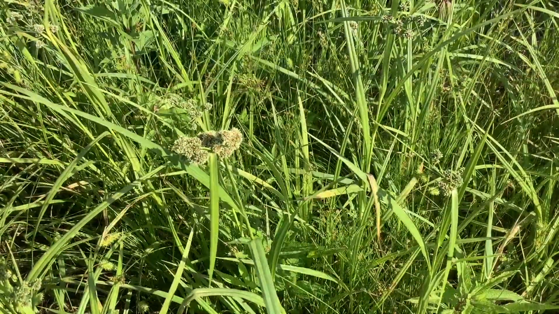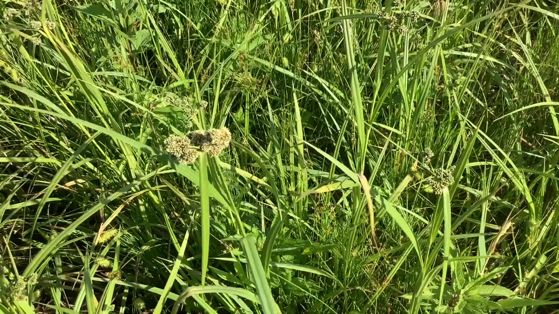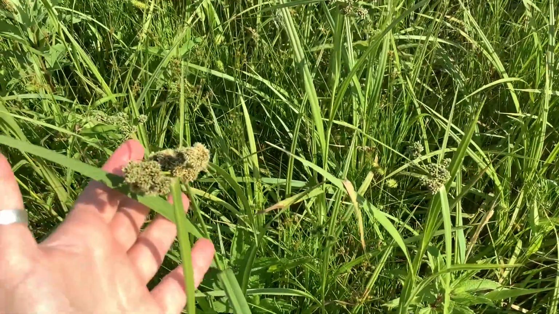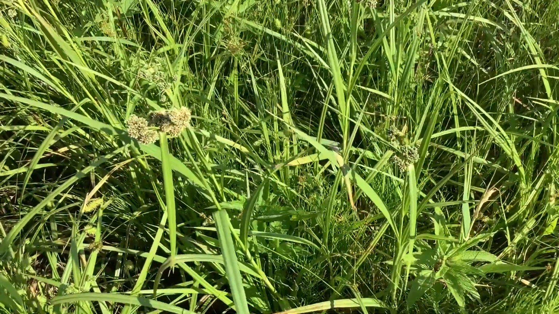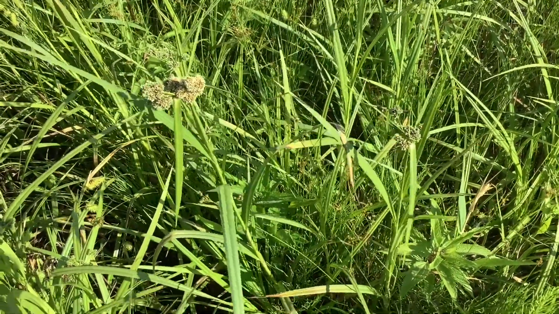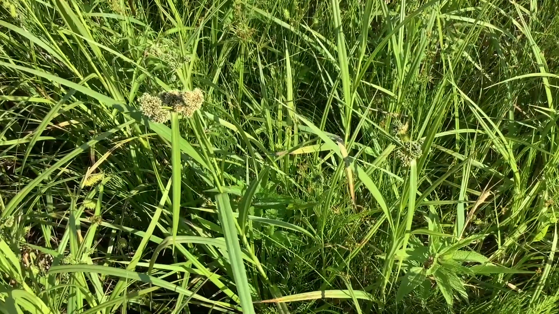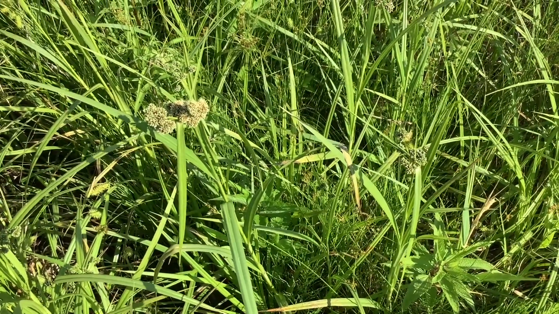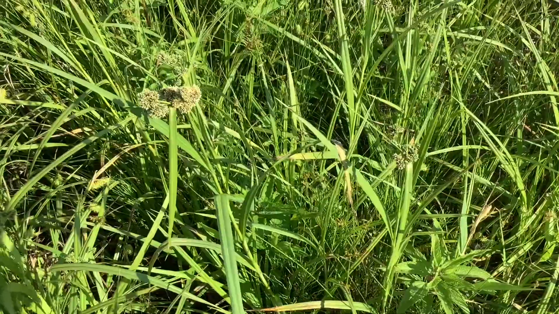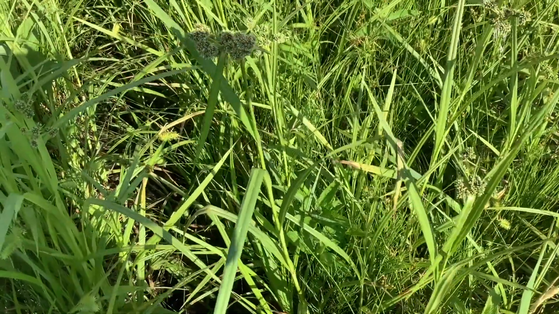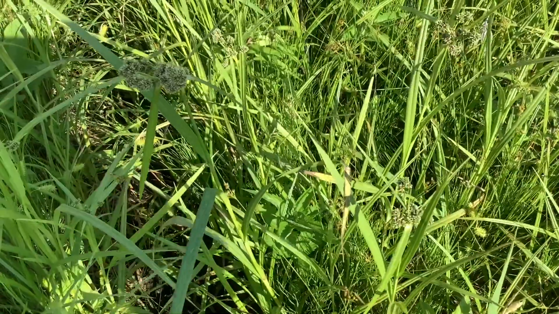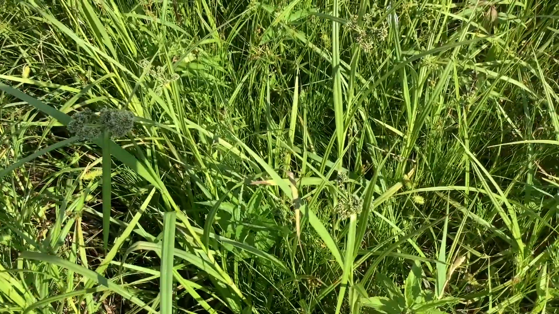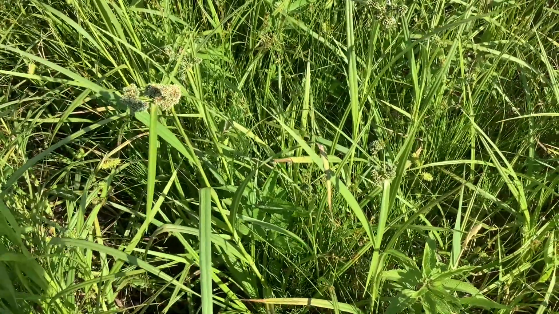We do have some nice natives here in the wetland. Starting off with this guy. This is a dark green bulrush, and you'll definitely see it in a lot of our wetlands here in Wisconsin. When it gets mature, the seeds and nuts turn brown, so they have a brown top on them, and they droop a little bit. It's in the sedge family, so it has triangular stems, and it kind of bunches up as it matures. So you'll see it in the wetlands in bunches.